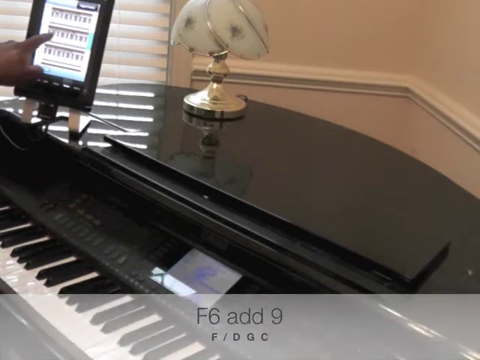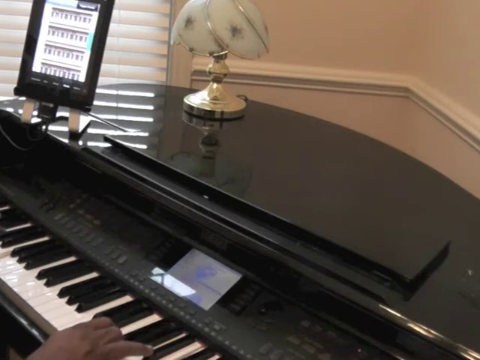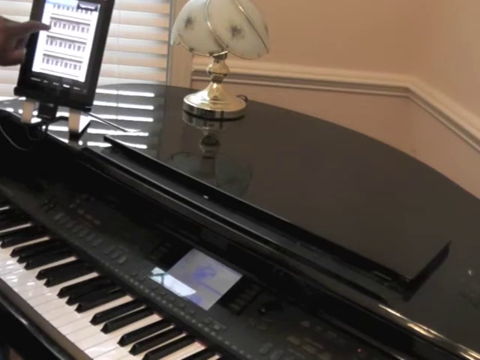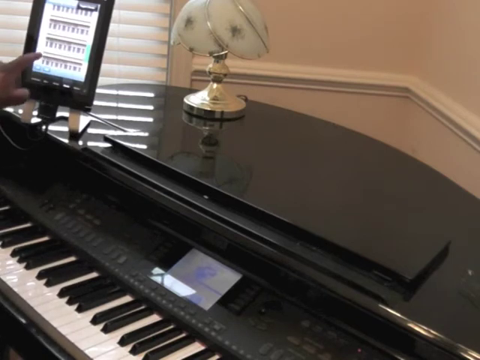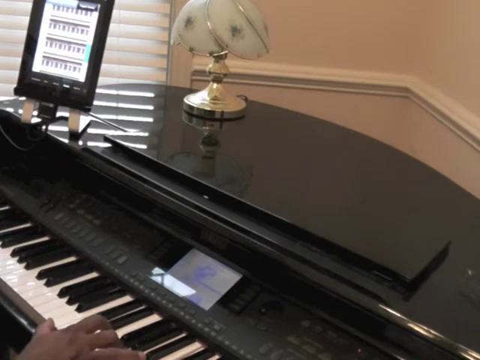Okay, and the notes are right up here on the screen, so I can just look at the picture and come to my keyboard here and play an F6 add 9. Or if I don't like that one, there's other choices here. Here we go. Here's an F major 9 that I can play for that first chord.